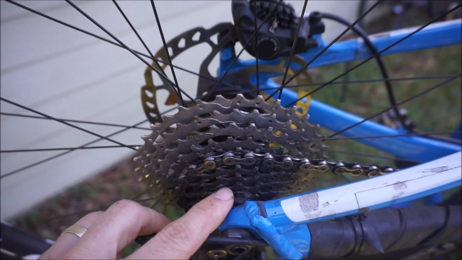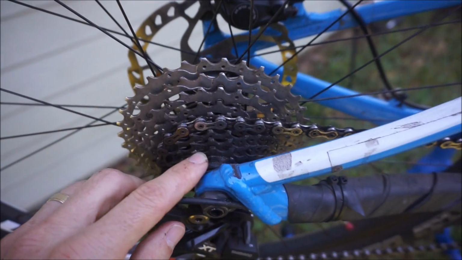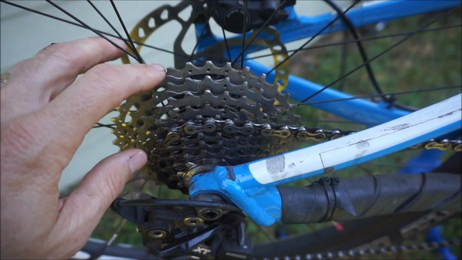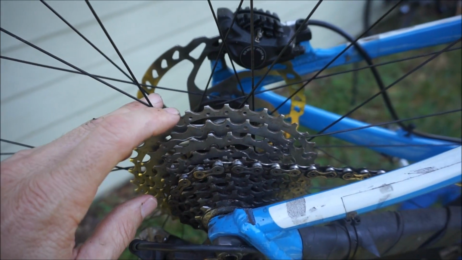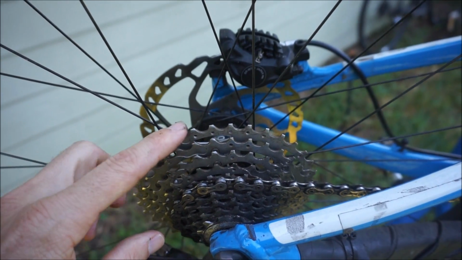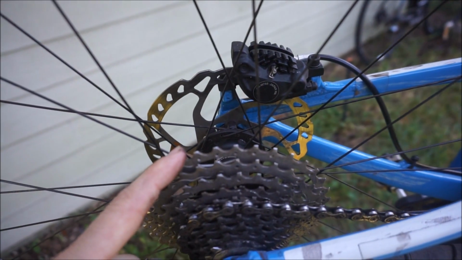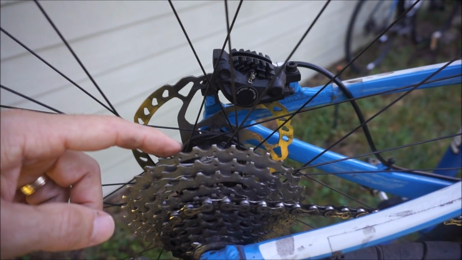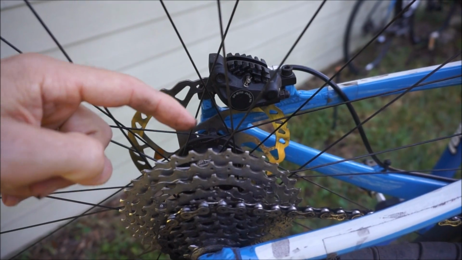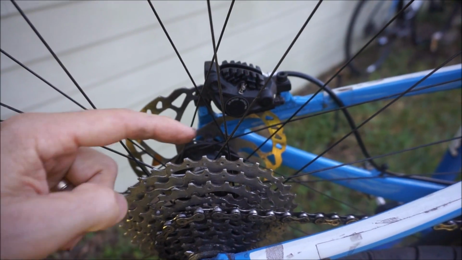So in the back, typically it's going to be around an 11 or 12, going all the way up to maybe a 36 or a 38, or now some of the 11-speed ones that are really made for single front chainrings go all the way up to like a 42. So you've got a really low climbing gear when you've got a big cog in the back.